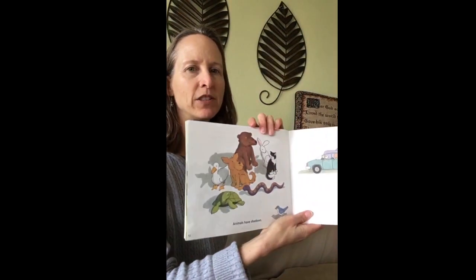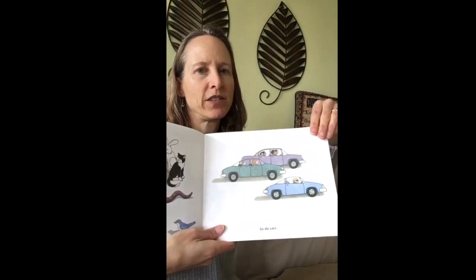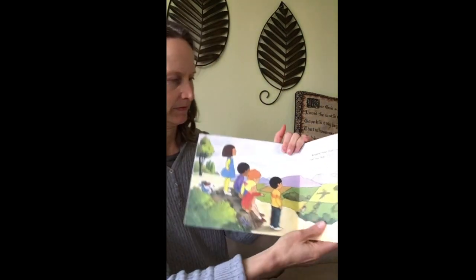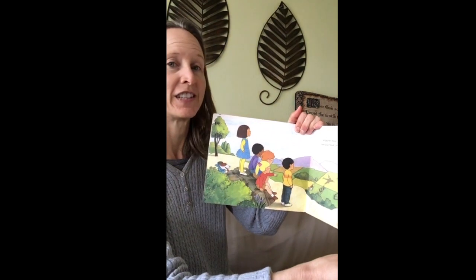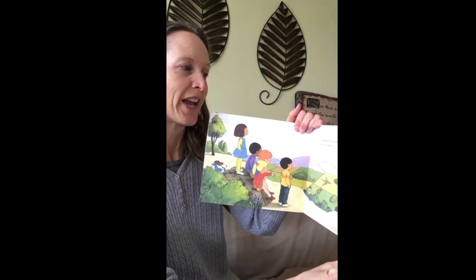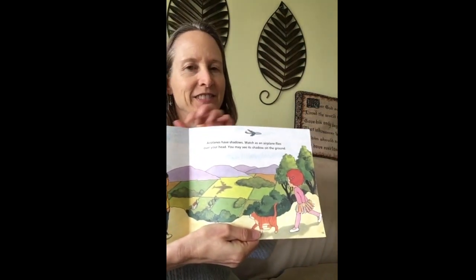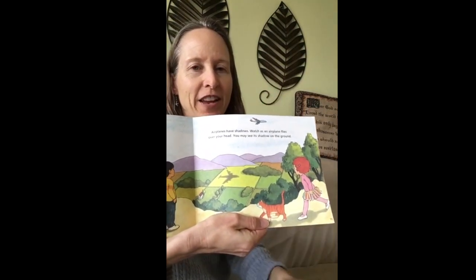Animals have shadows, and so do cars. Airplanes have shadows. Watch as an airplane flies over your head. You might see its shadow on the ground. So here's the plane. Do you see the shadow?